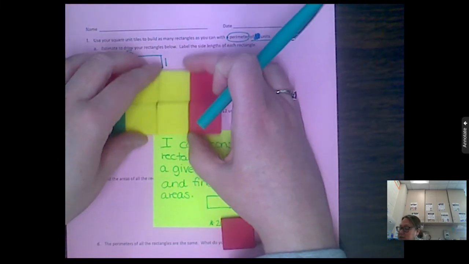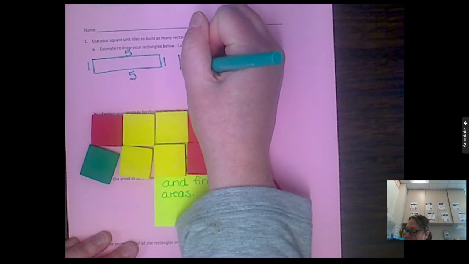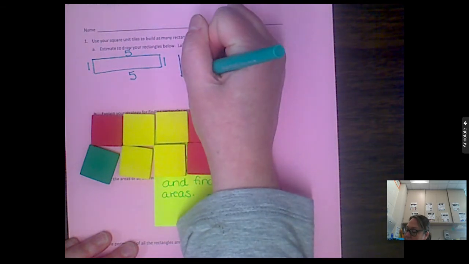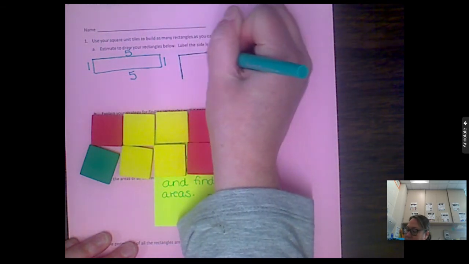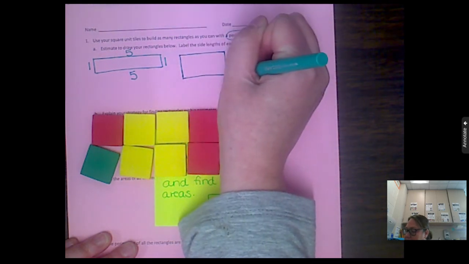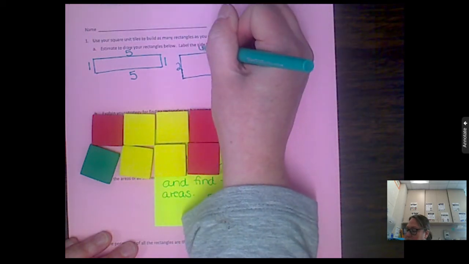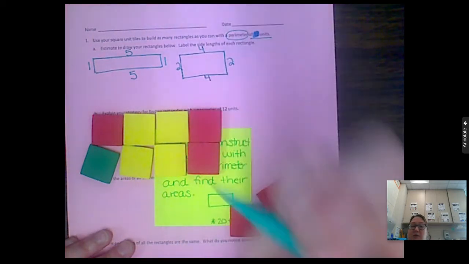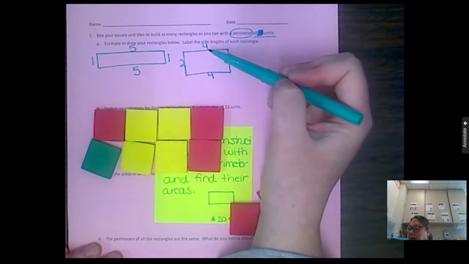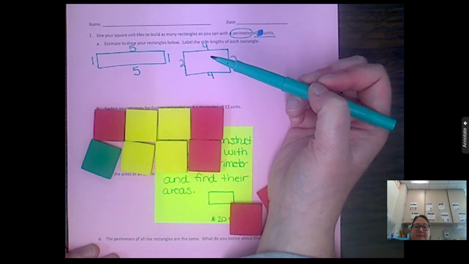So this one has 2 rows of 4. So it's going to be a little fatter than the first one that we made. About double that size and a little bit shorter. And if we label it, it had 2 rows with 4 in each one. So again, if I'm to find the perimeter, I can do 4 plus 4 is 8, 9, 10, 11, 12. Okay.